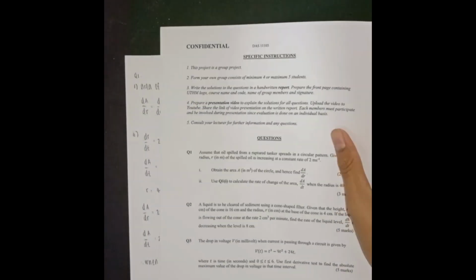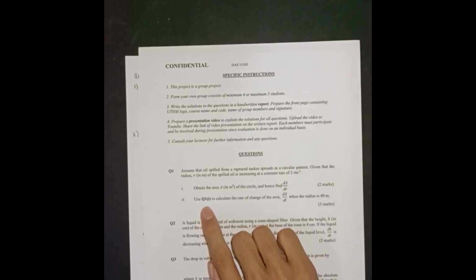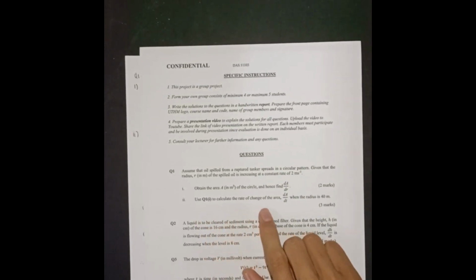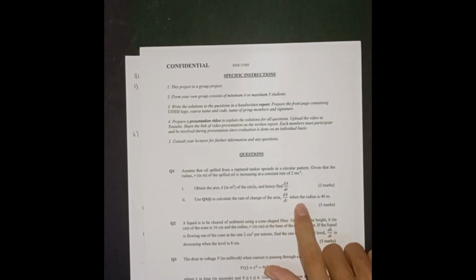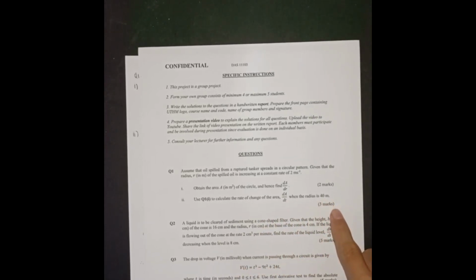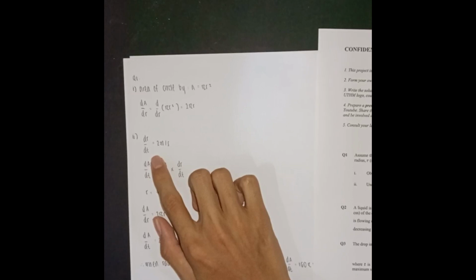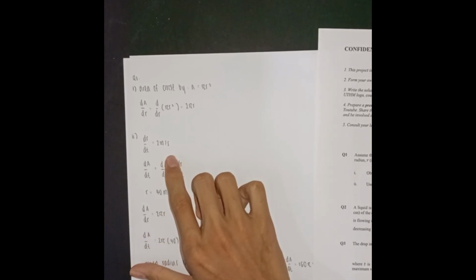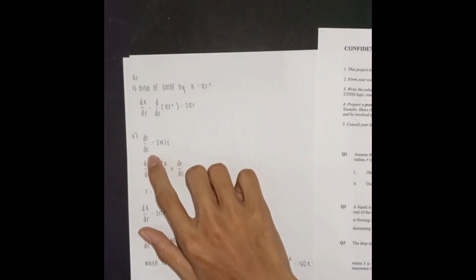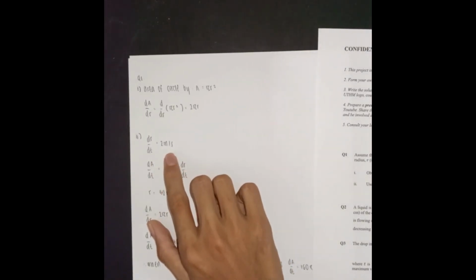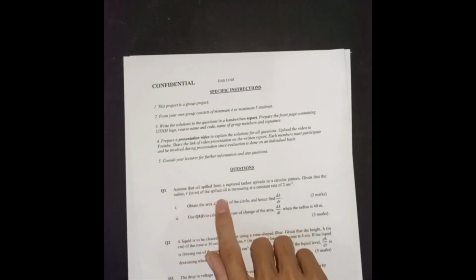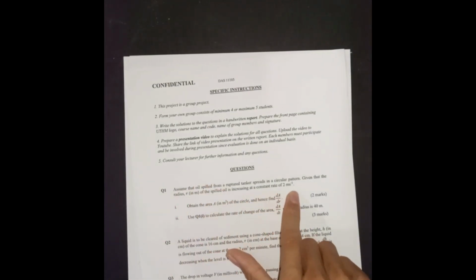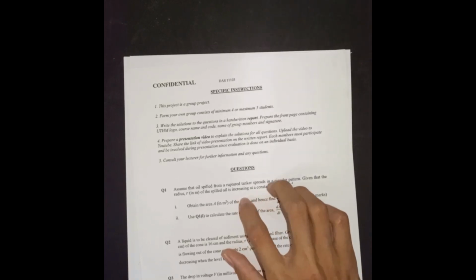So next one, I will explain about question 2. Use question 1 to calculate the rate of change of the area, dA over dt, when the radius is 40 meter. 3 marks. So first one, we should know that we are given that the radius r is increasing at a constant rate of 2 meter per second. So dr over dt is 2 m/s, like we see in the question, increasing at a constant rate of 2 m/s.